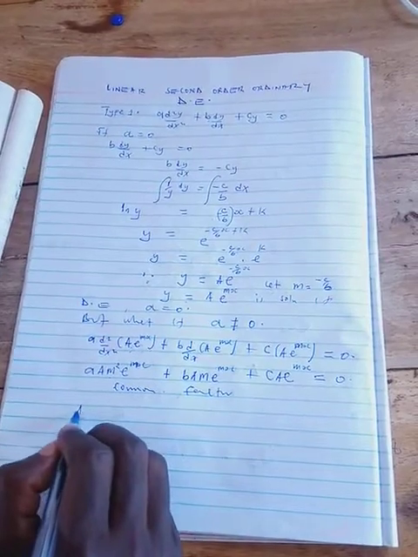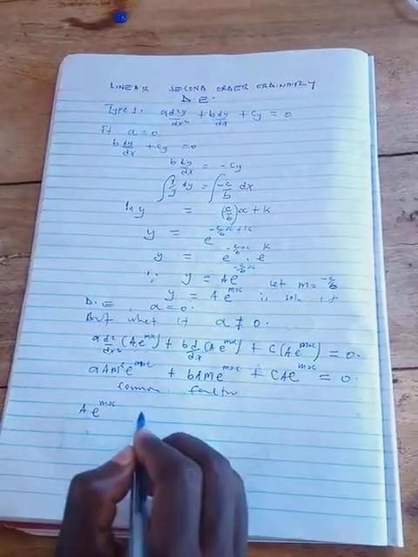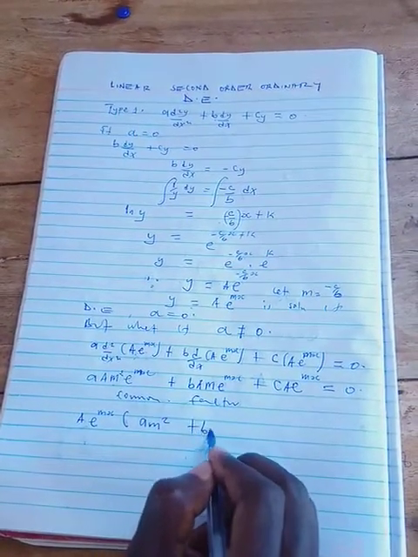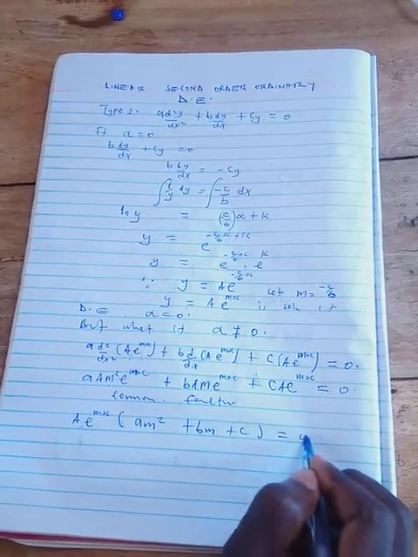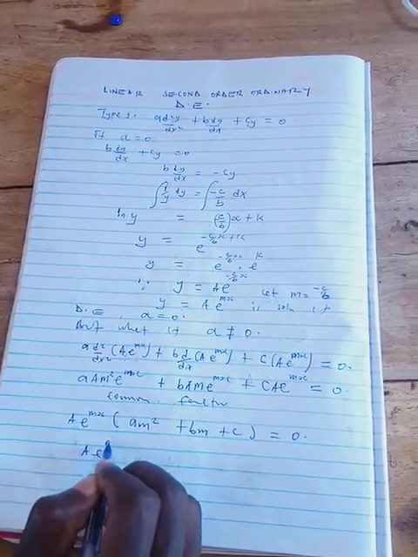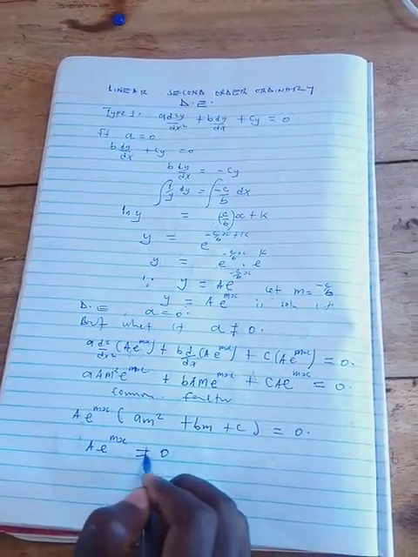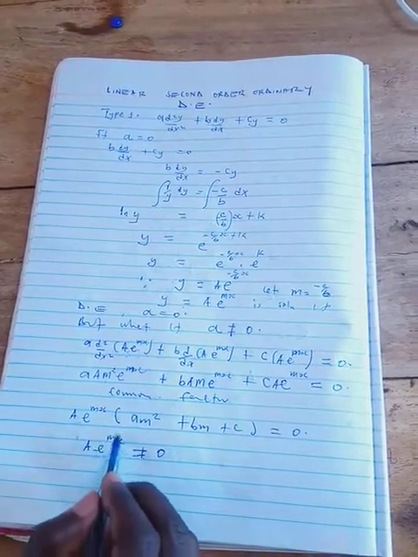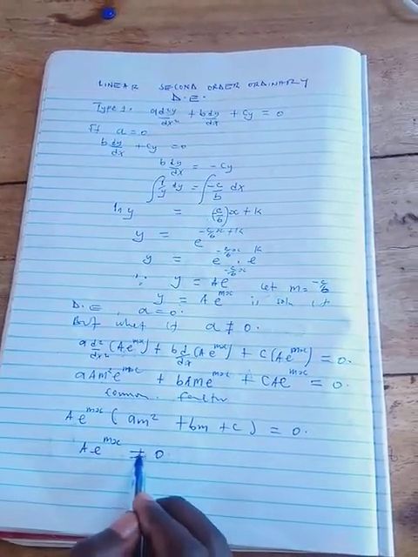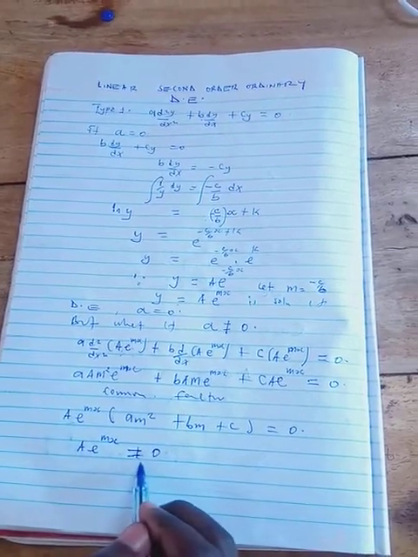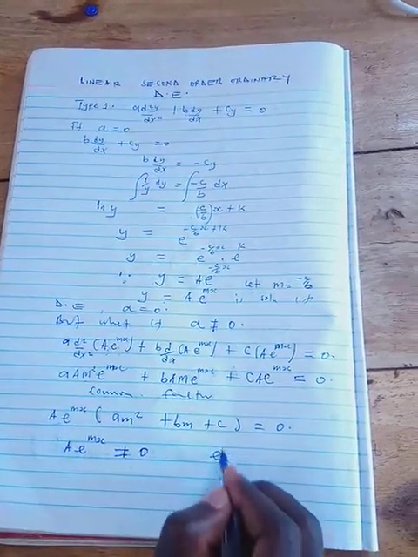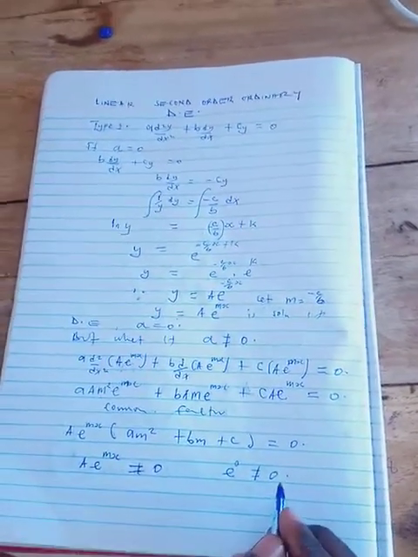The common factor under this equation is A exponential of mx. We pull it out, and inside we remain with am squared plus bm plus c equals 0. But we know that A exponential of mx is not equal to 0. When you get your calculator and put exponential of anything, to any power, it will never give you 0. So since this part is not equal to 0, what does it imply?